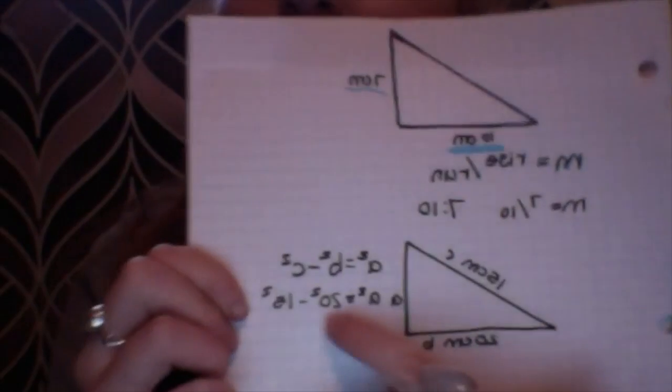Okay, so we're going to say that this is side A, this is side B, and this is side C. Okay, so your next step is you're going to substitute the values that you know. So a squared equals 20 centimeters squared minus 15 centimeters squared. So it's going to look like this right here. That's your next step. Now you're going to square the stuff, okay?